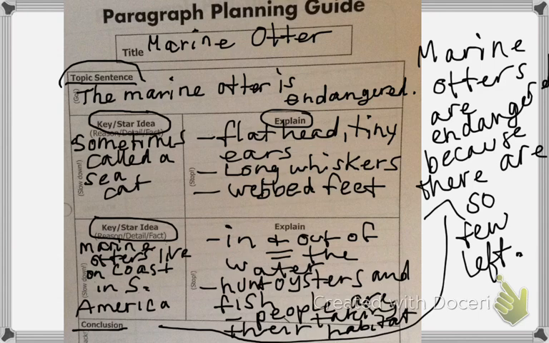And that will be my concluding sentence. Okay, so this is how you might lay out your outline for your paragraph. You are going to be looking very carefully to make sure that you have a green topic sentence. Let's see if I can get fancy here and highlight in green.